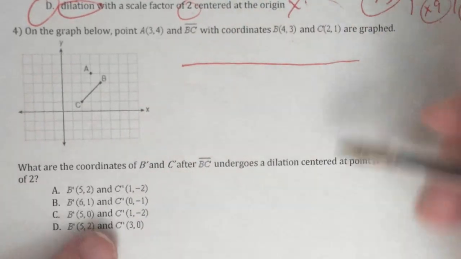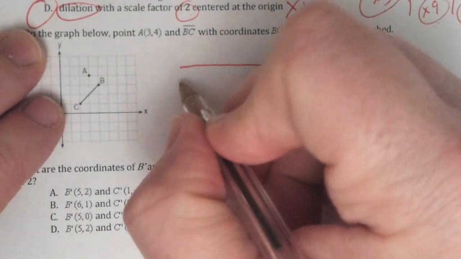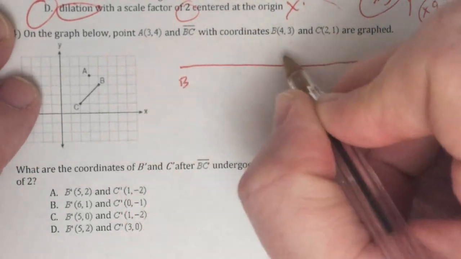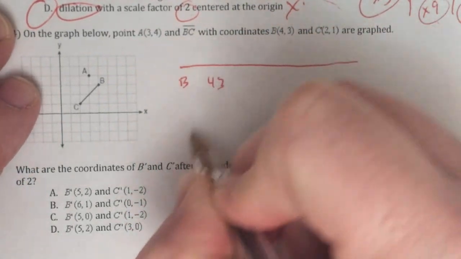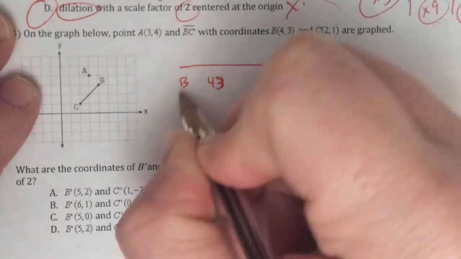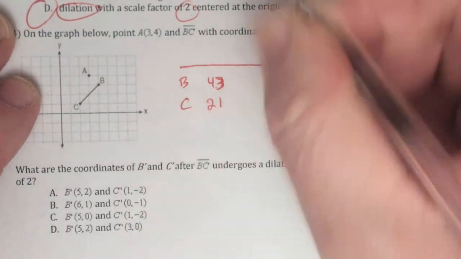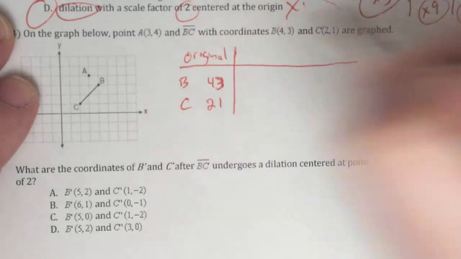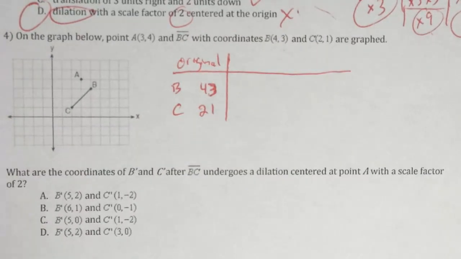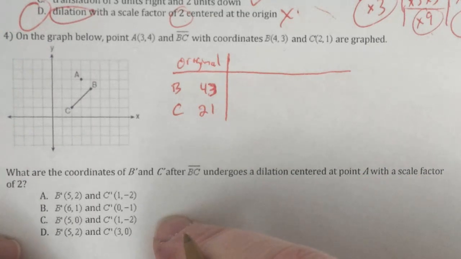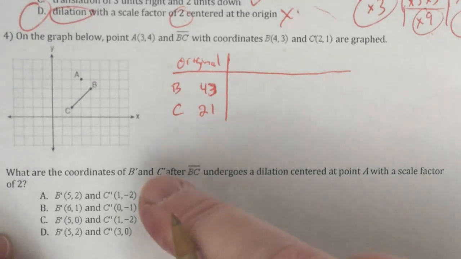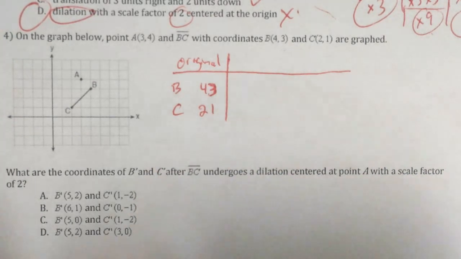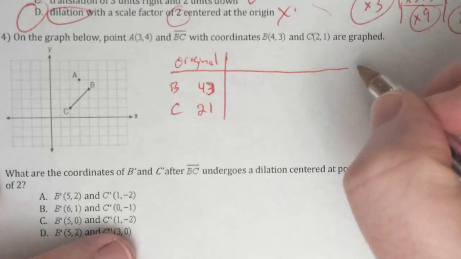So we start off with what coordinates. B is at 4, 3, and C is at 2, 1. Those are the original coordinates. What I'm about to do covers a lot of bases. This is good for dilation about a point, and also good for rotation about a point. So I like to undo, then I do whatever action, and then I redo the center.